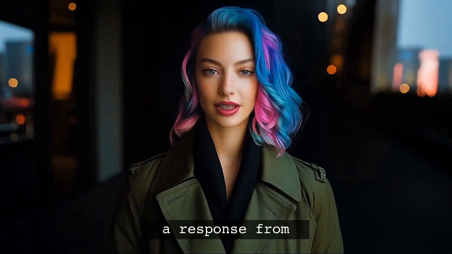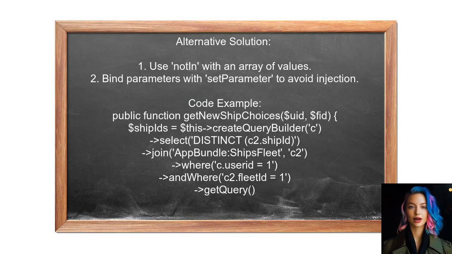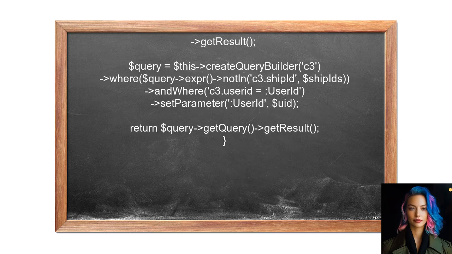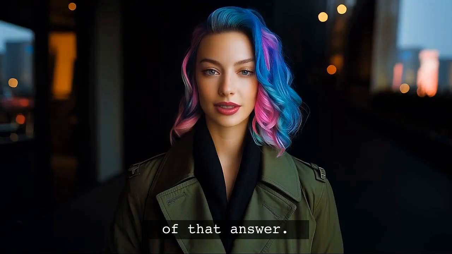Now, let's see a response from a different user. An alternative solution suggests that the Doctrine expression "not in" should accept an array of values instead of a query. The user emphasizes the importance of binding parameters using setParameter to prevent SQL injection. They recommend modifying the code to first retrieve the ship IDs as an array and then use that array in the "not in" expression. That's the end of that answer.